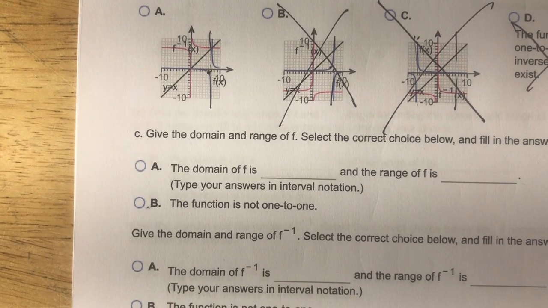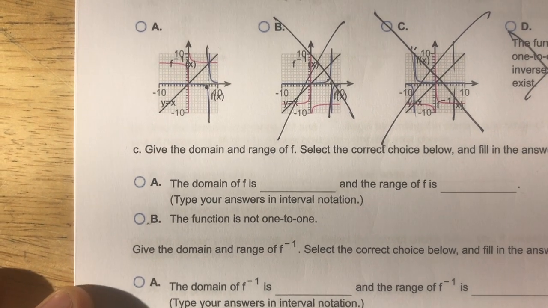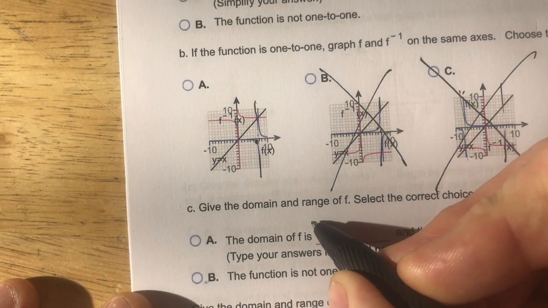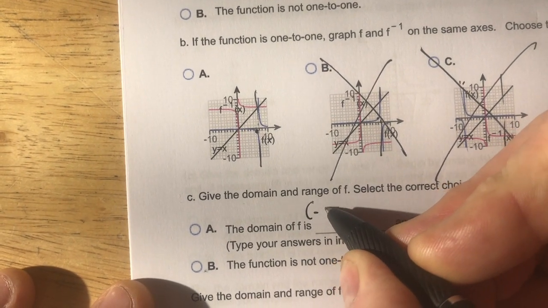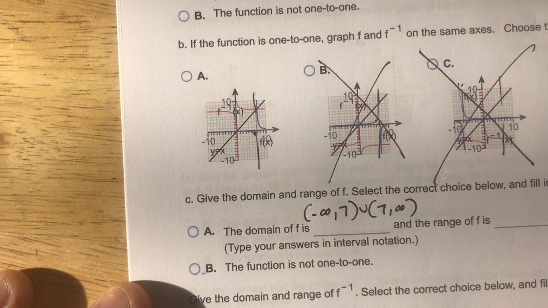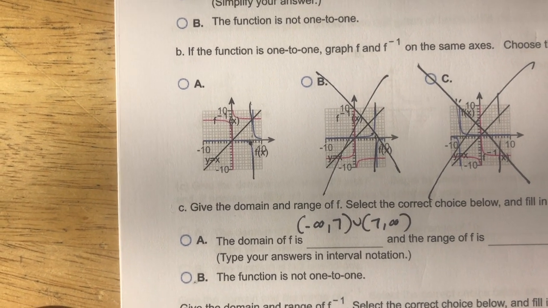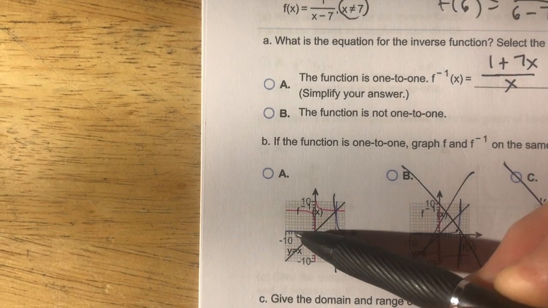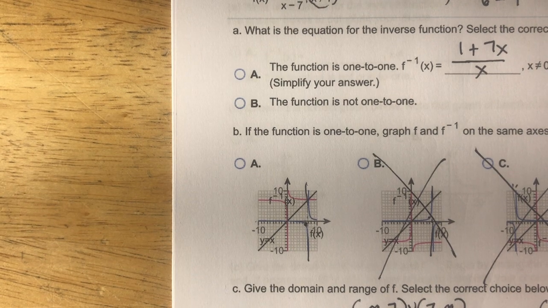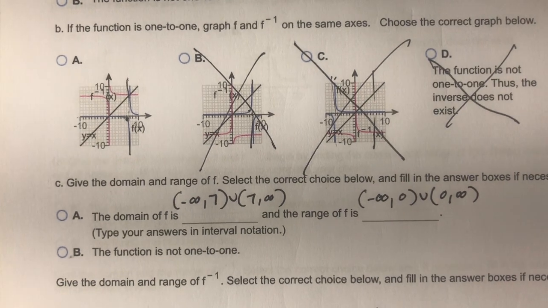Okay, now the domain and the range. If you look at the function, we've got an asymptote at 7. So that means the domain of the function is going to be -infinity to 7, and then 7 to infinity. There's my domain. Now, what's the range? If you look at the range here, it looks like there's an asymptote at 0. So it's going to be -infinity to 0, and then 0 to +infinity. So that would be my range.